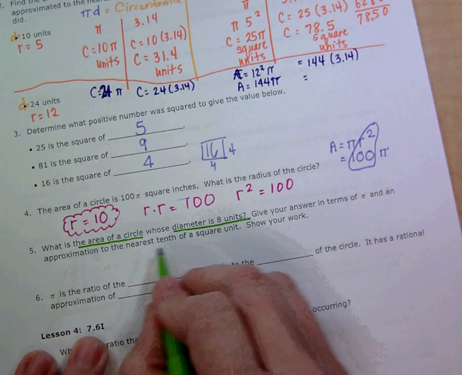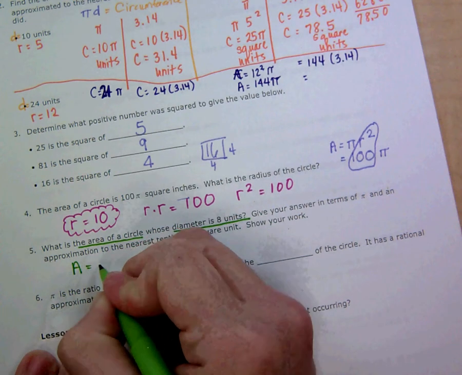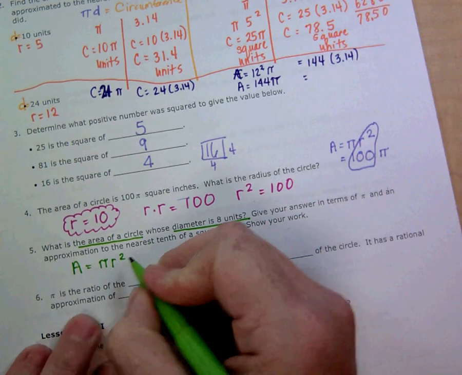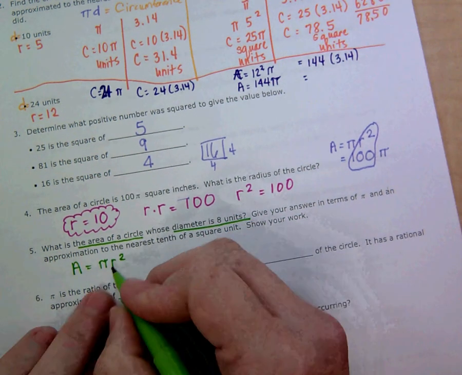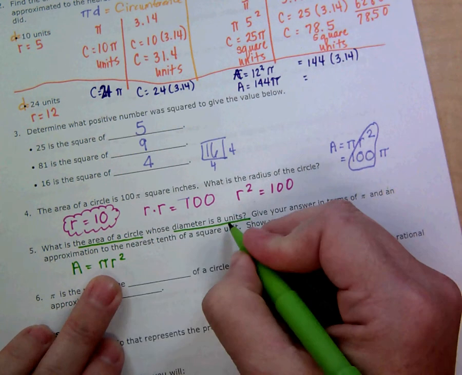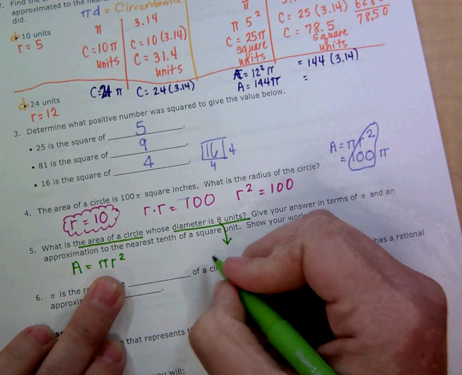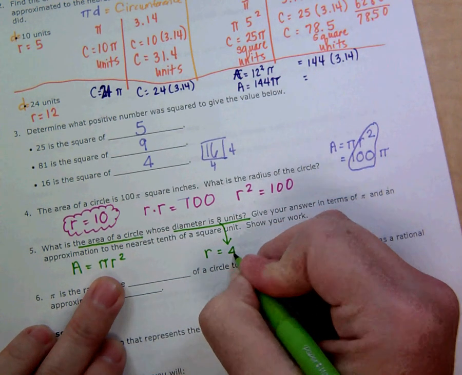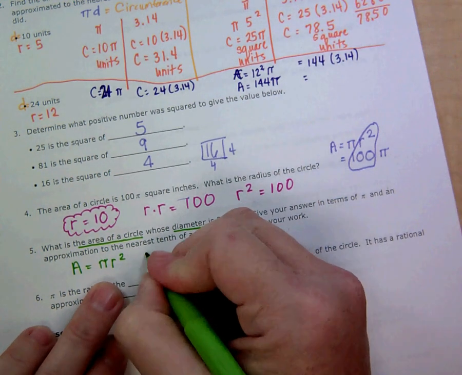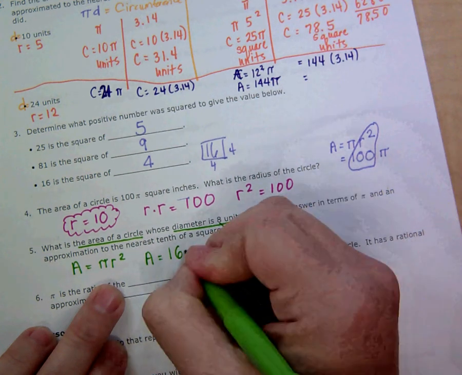What is the area? So area, from our handy dandy math reference chart that y'all can use on your STAR test, is pi times the radius squared. Well, this didn't give us the radius, it gave us the diameter. So you got to remember that the radius would have to be 4. Okay? So 4 squared is 16, so the area in terms of pi would be 16 pi.